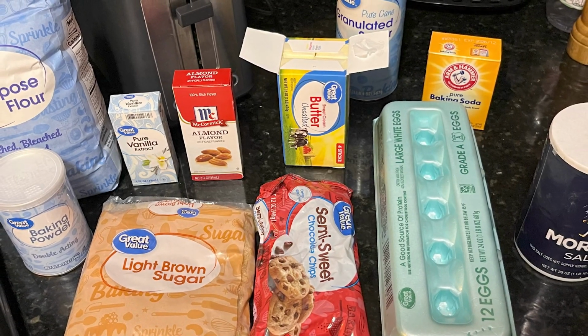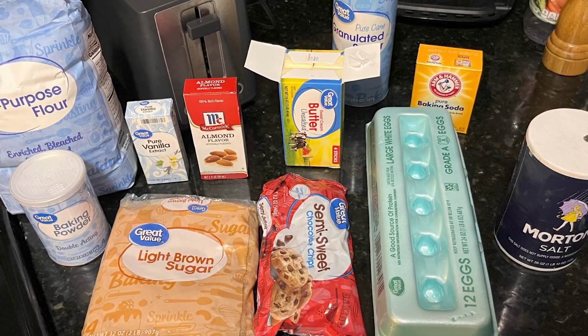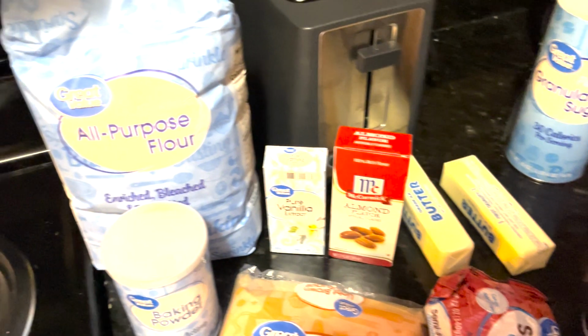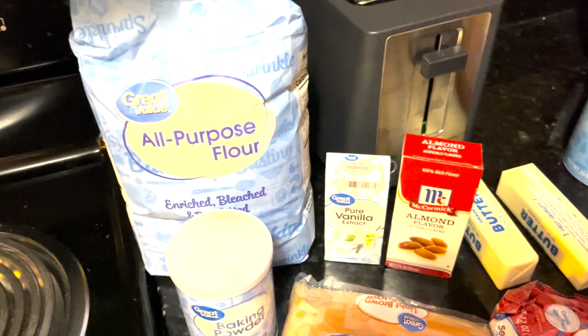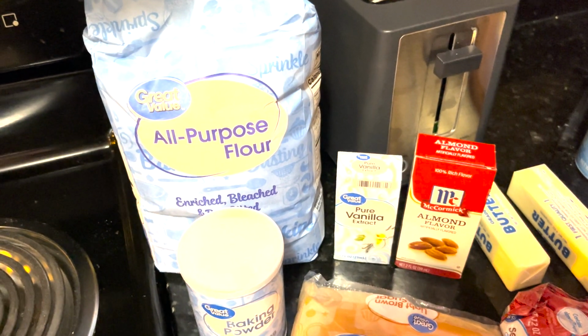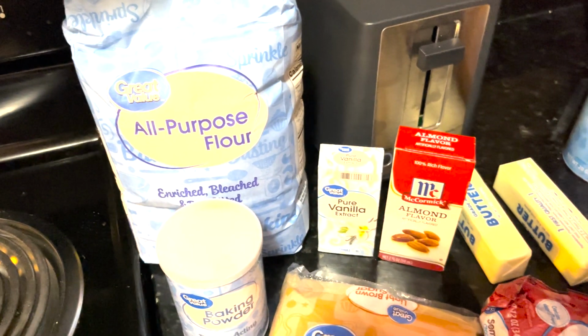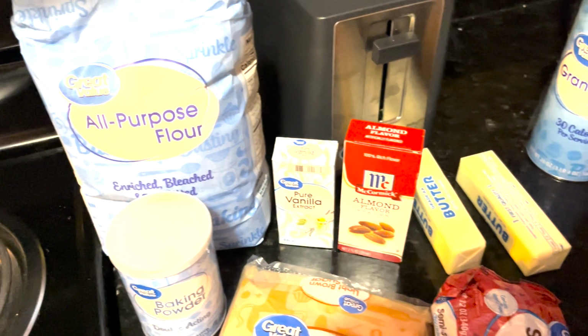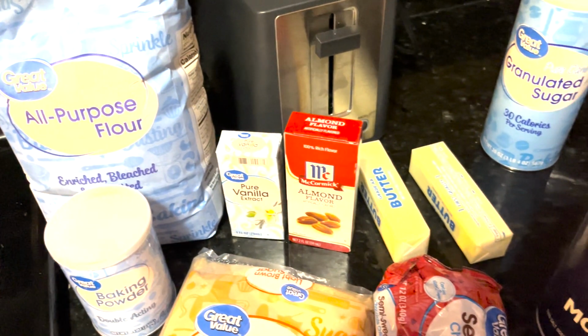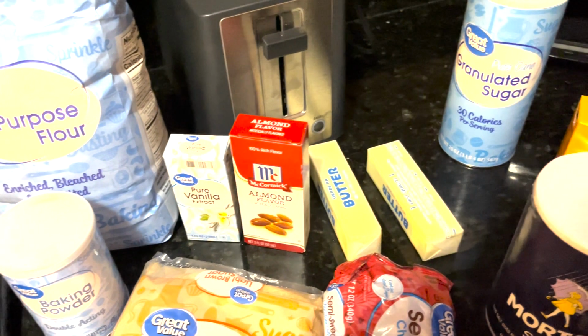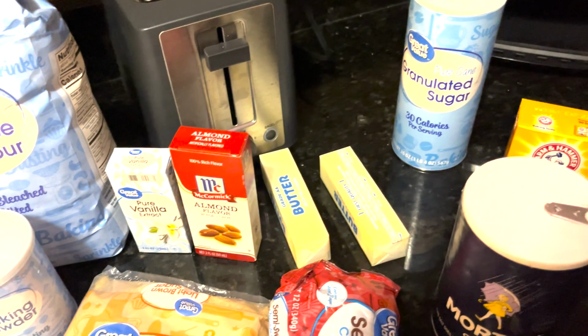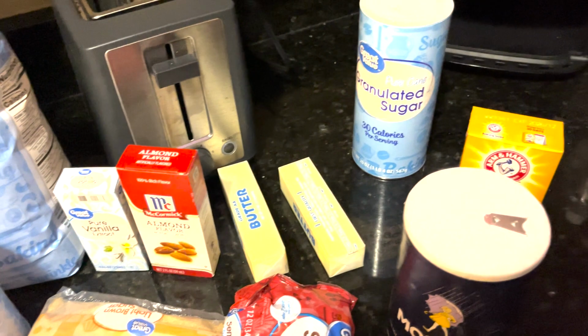Now that we've covered some vocabulary, let's get into this week's lab. First, let's start by going over the materials you'll need. You'll need granulated sugar, brown sugar, unsalted butter, eggs, vanilla extract, all-purpose flour, baking soda, salt, baking powder, semi-sweet chocolate chips, almond extract, a mixing bowl, a utensil to mix with, and a baking sheet.